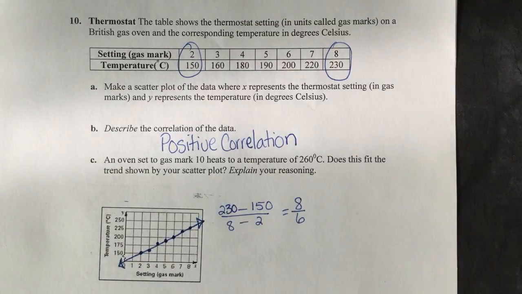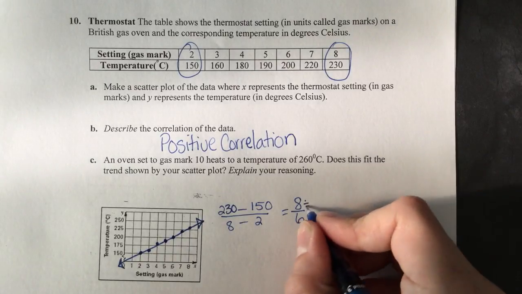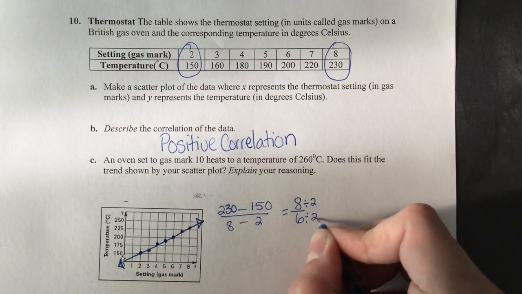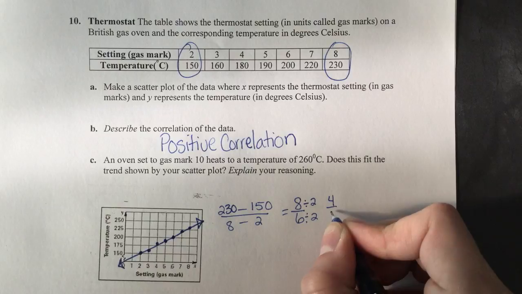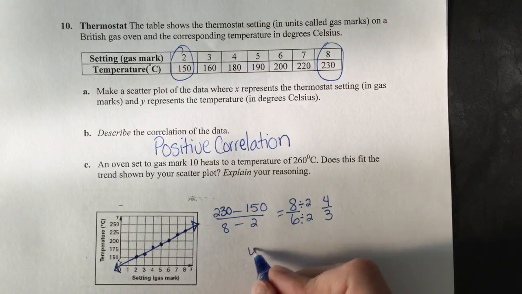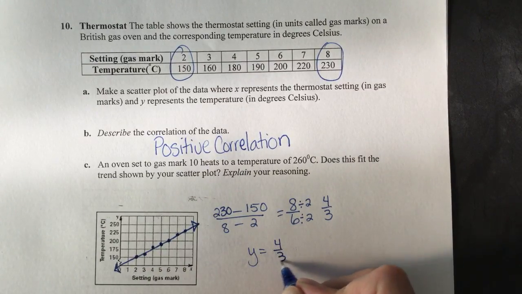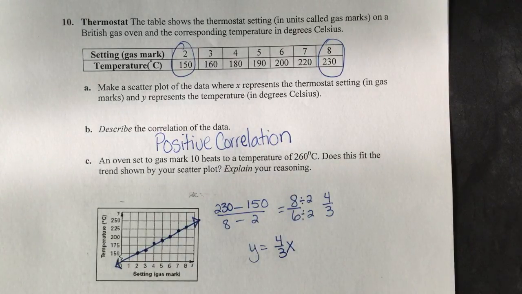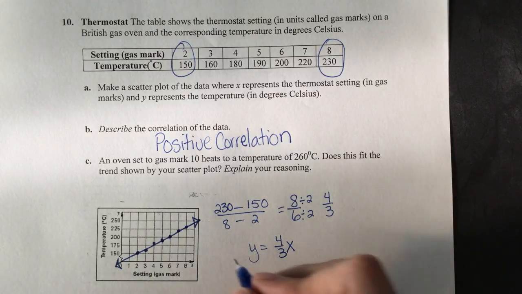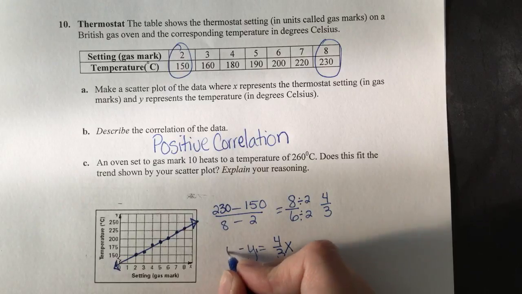Am I right? Yep. Okay. Can we simplify 80/6 by 2? Okay. Divide by 2, divide by 2. 80 divided by 2 is 40. 6 divided by 2 is 3. Okay, so y equals 40/3 x. Oh, I knew we'd run out of luck with the y-intercept.